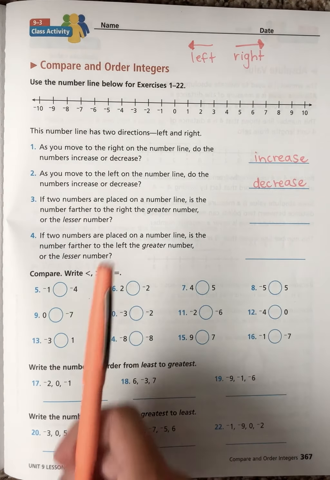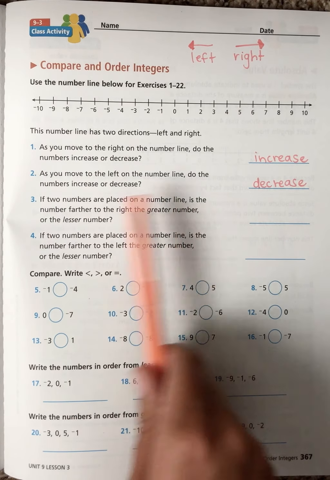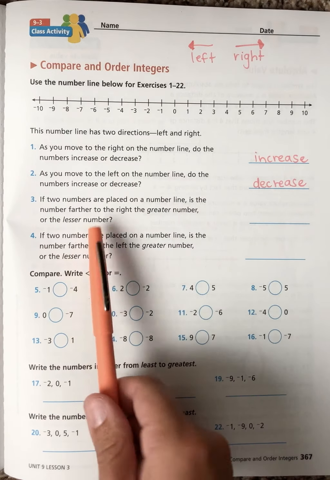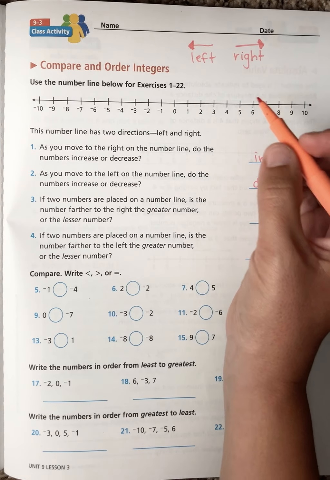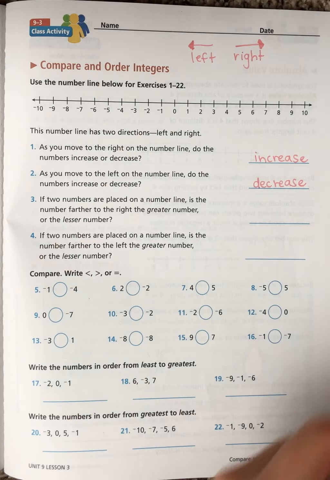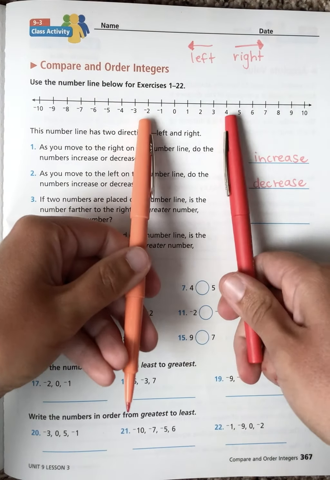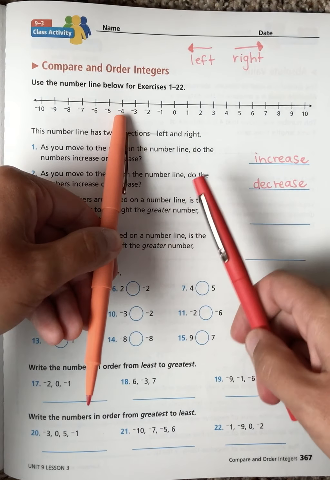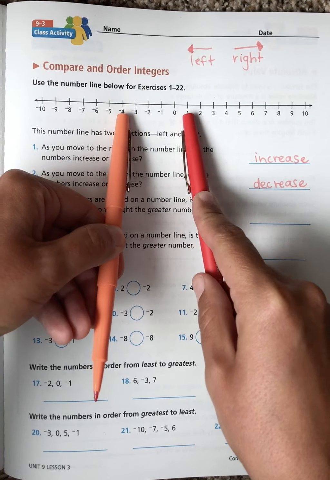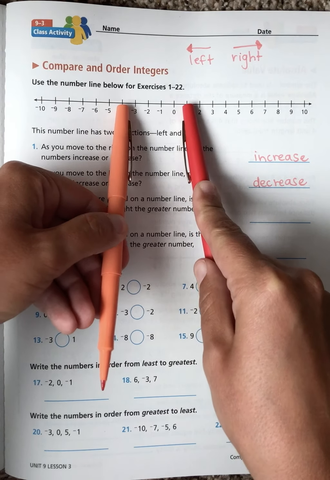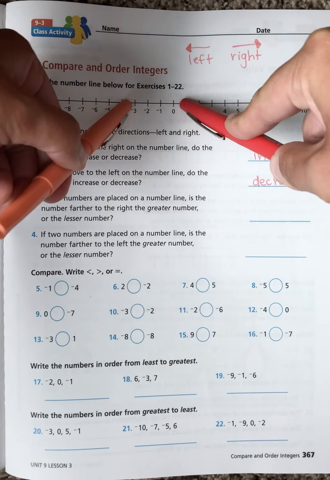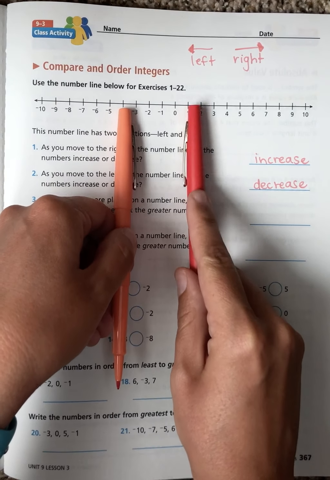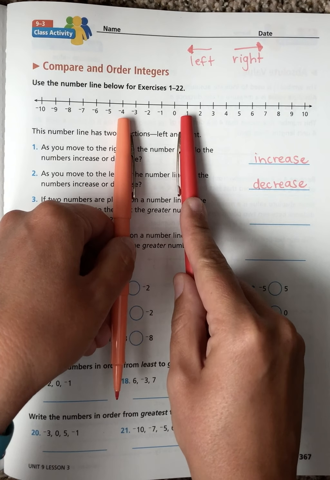Now, number 3. If two numbers are placed on a number line, is the number further to the right the greater number or the lesser number? So they're saying if you have any two numbers, I'm going to put one on -4 and one on +1. Okay, that's where my two pens are. Is the number further to the right the greater number or the lesser number? So the one to the right, is it bigger or is it smaller?